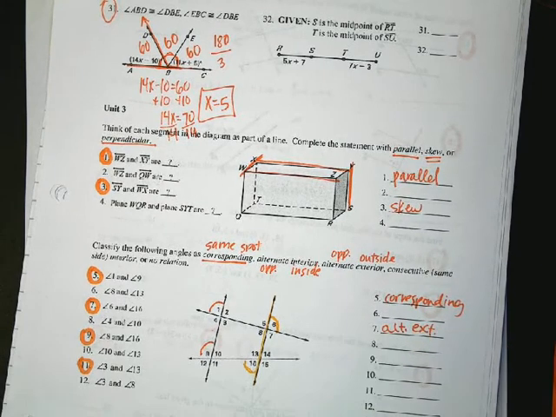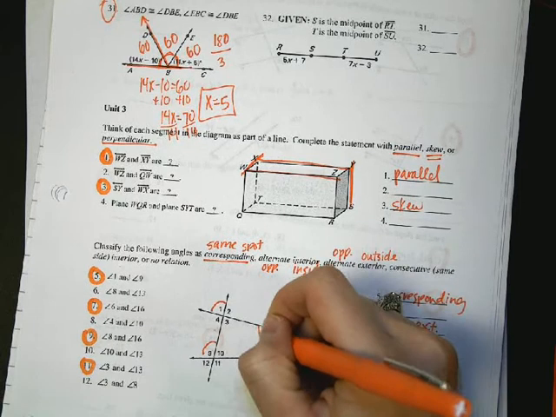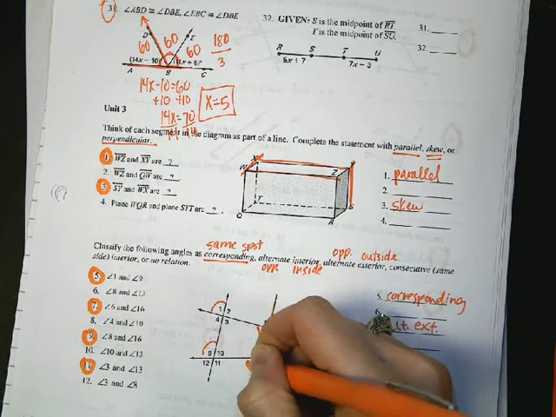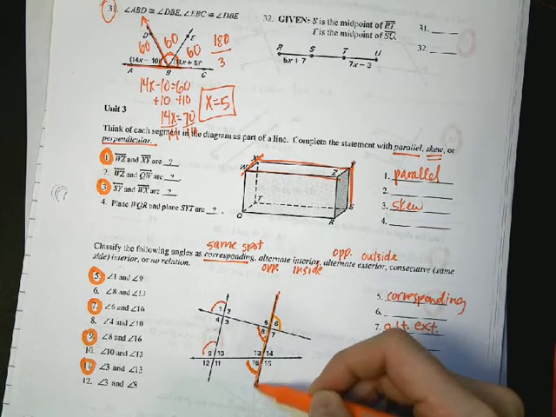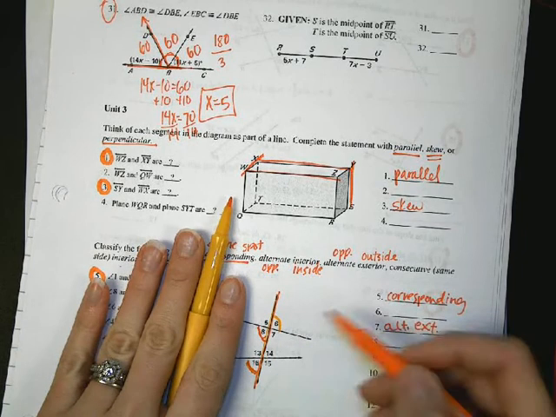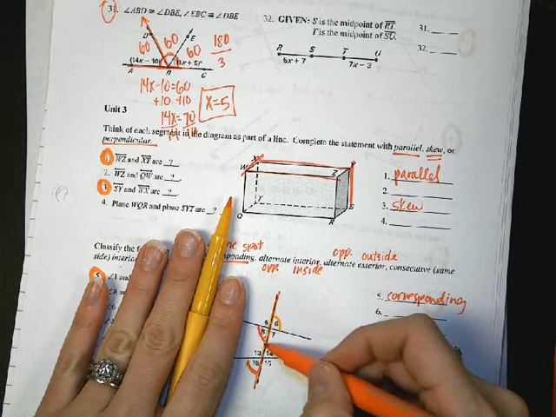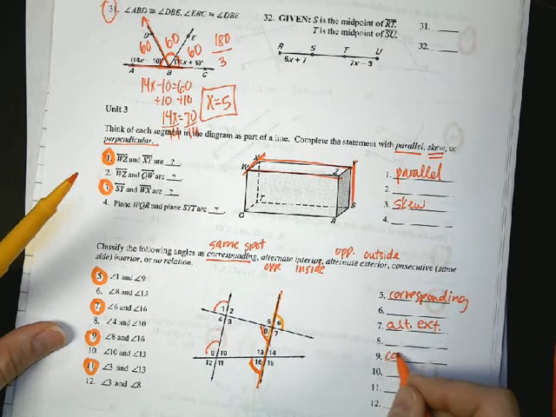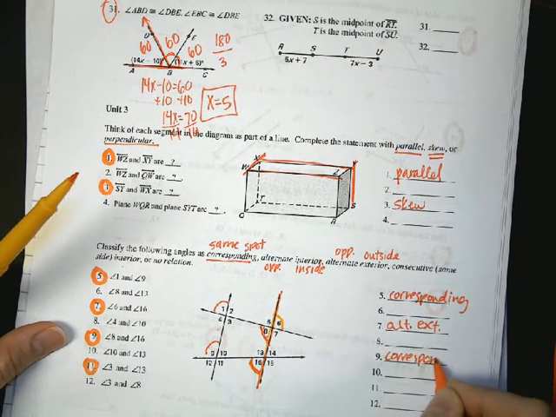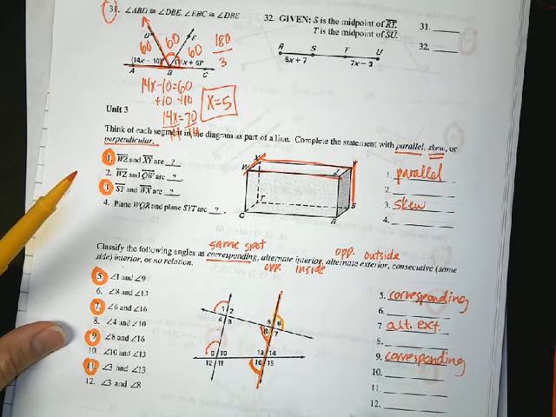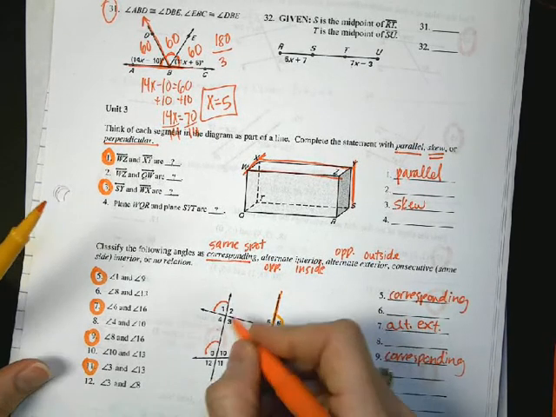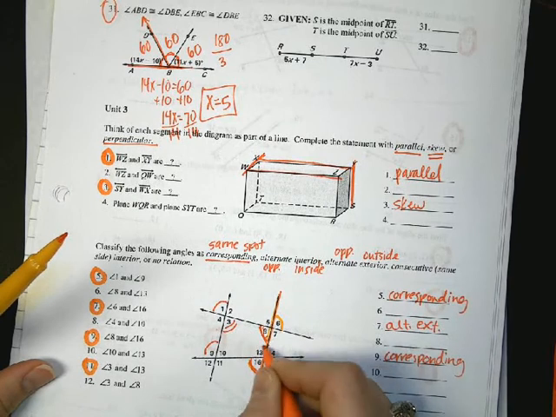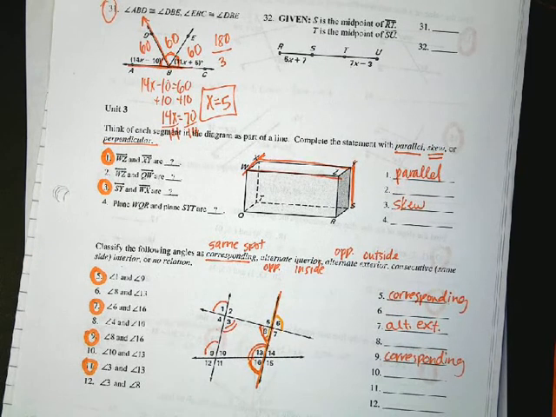Number 9 is asking for angle 8 and angle 16. So I'm looking at this transversal again. I cover up this one, and I notice 8 and 16 are in the same spot, so those are called corresponding. Number 11, angle 3 and angle 13. Notice they are on two separate transversals, so they're going to have no relationship.